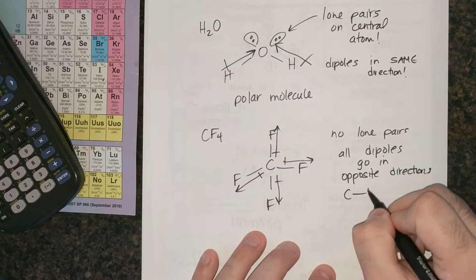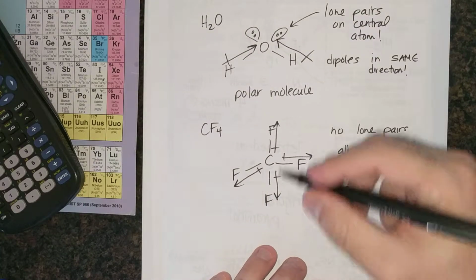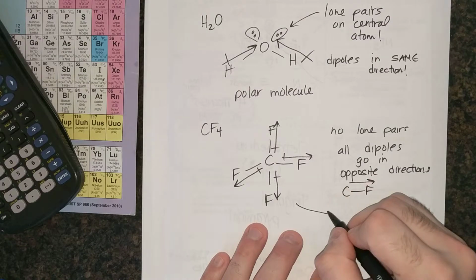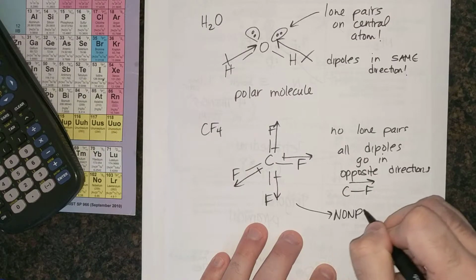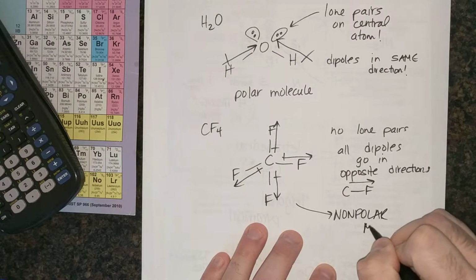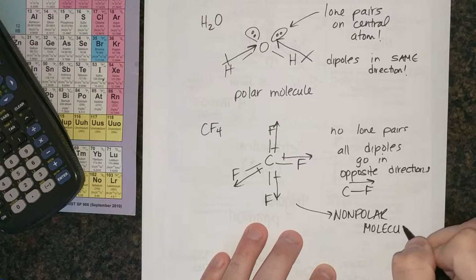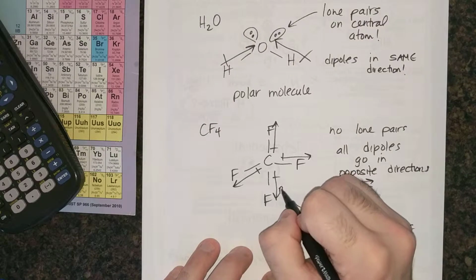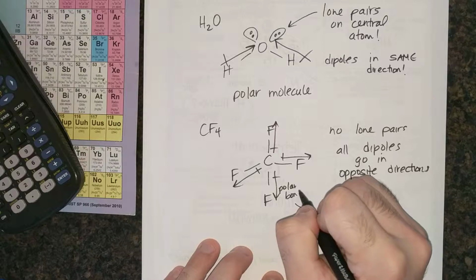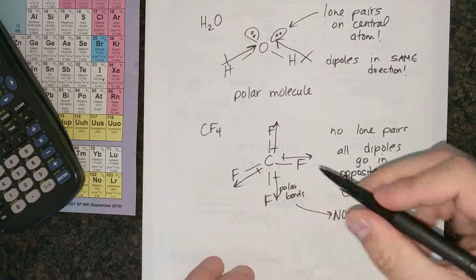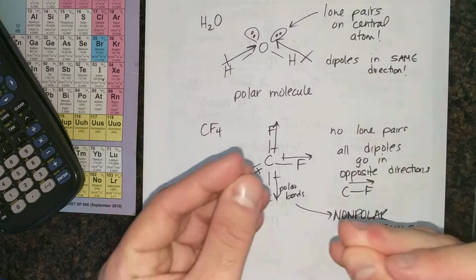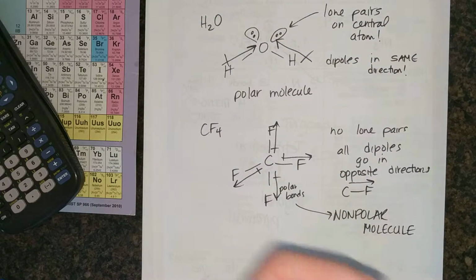They're all a CF dipole. This is going to be a non-polar molecule. There are definitely polar bonds, but overall, all of those dipoles, the positive and negative ends, cancel out, so I get an overall non-polar molecule. You can read more about that in section 10.5.